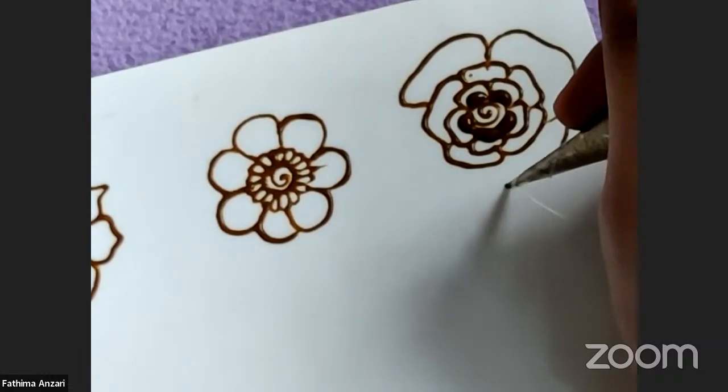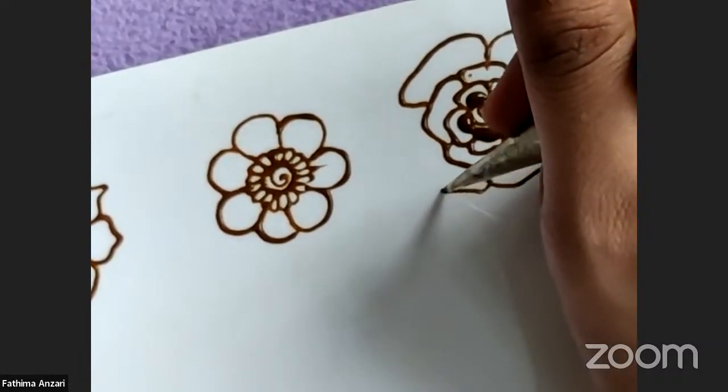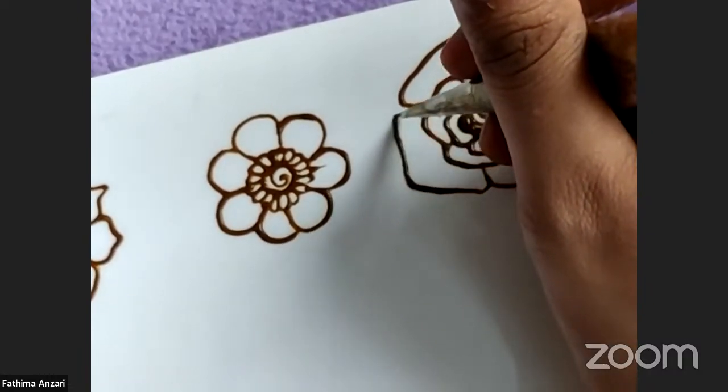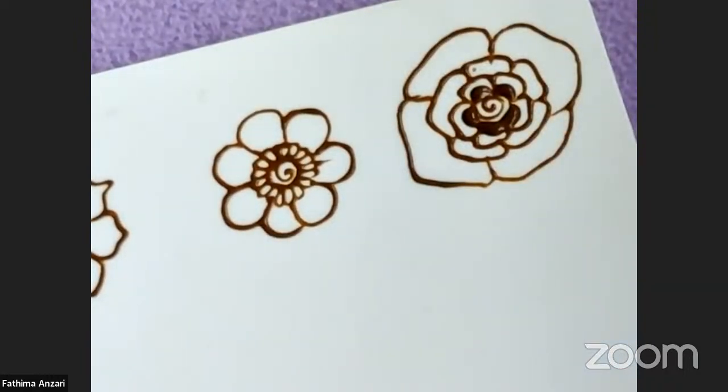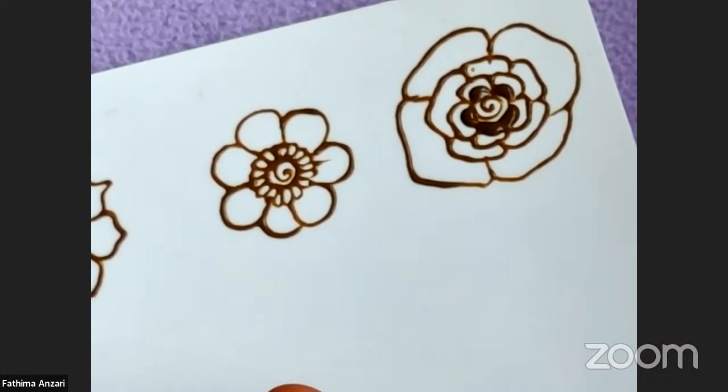Now the third layer. So this is a kind of 3 layer rose or whatever you can call it. But yeah, now I'm gonna make it a bunch. So I'll start from the side. Okay, sorry, that was not visible.